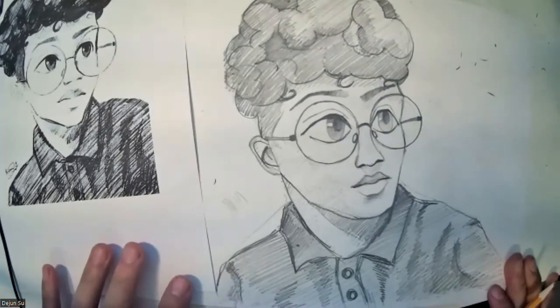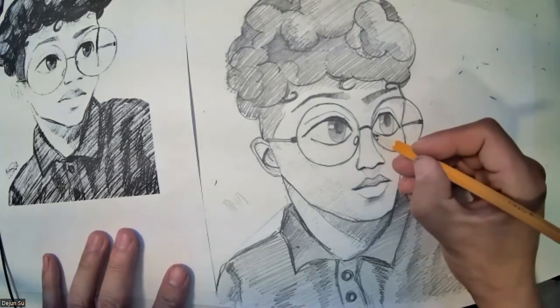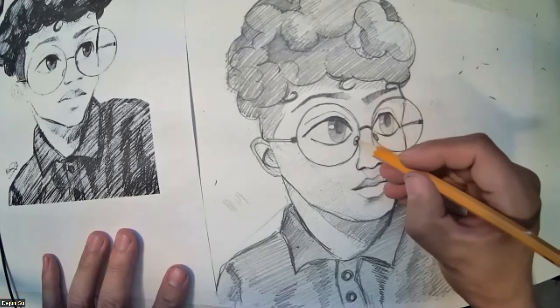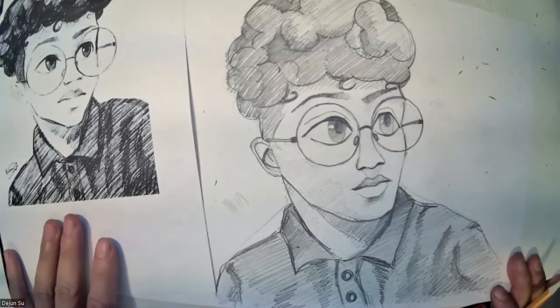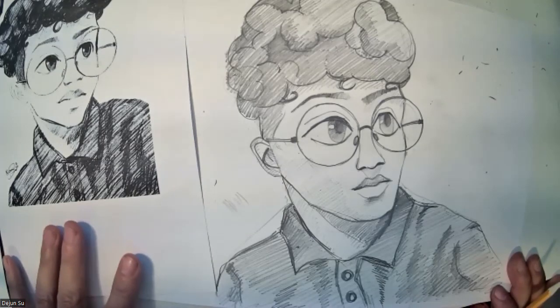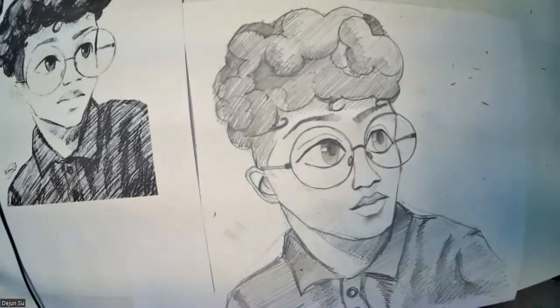Okay, something here. Anything else I forgot? And that's a little bit darker on the side. Darker here. Okay, all right.